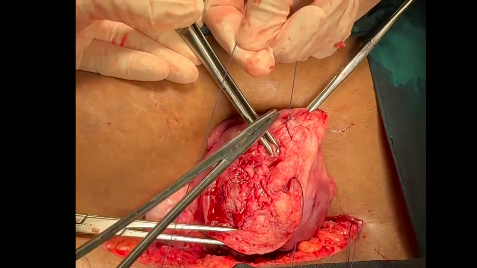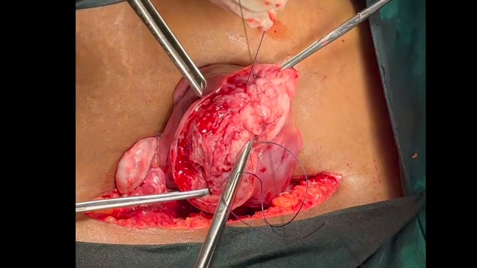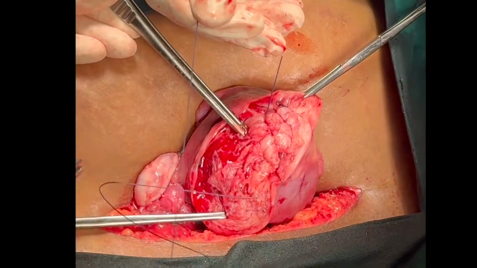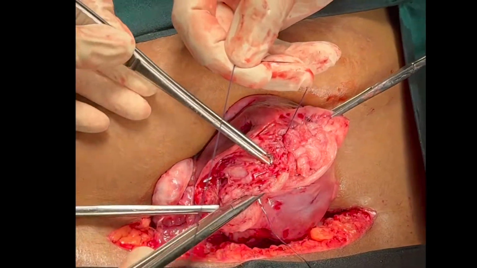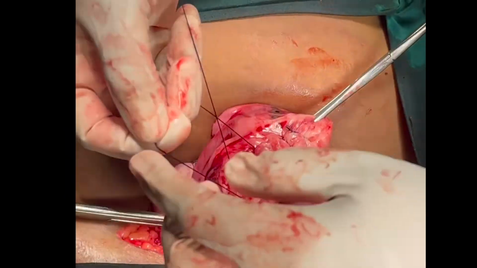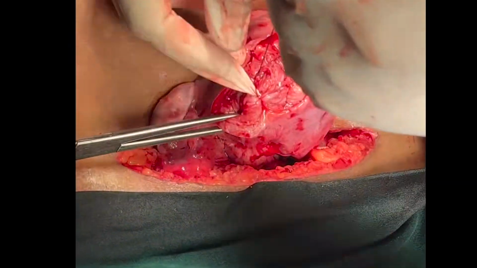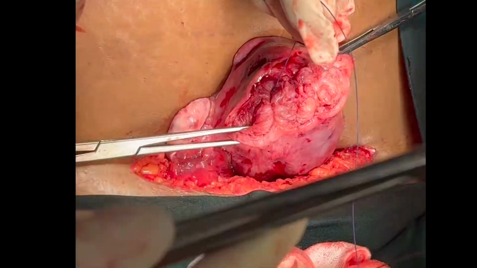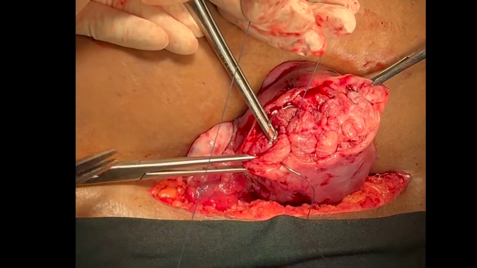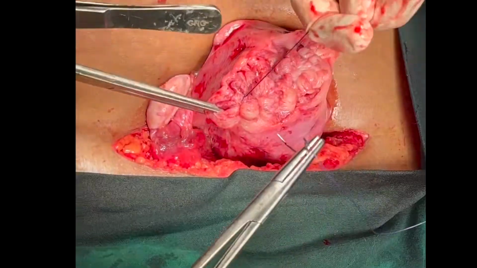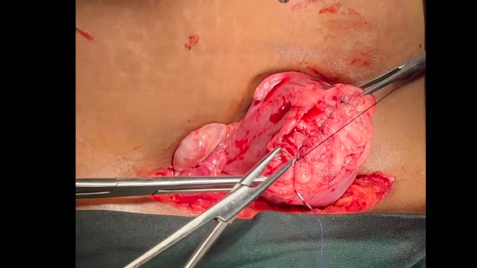As I keep on telling always, if you want to prevent a hematoma, these two things should be in your mind: perfect hemostasis and closure of all the dead space. And this is the last bite of the first layer.